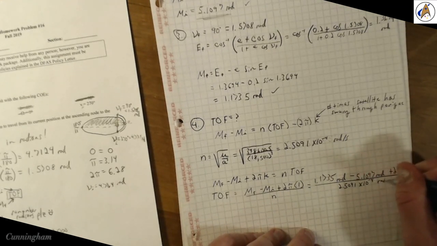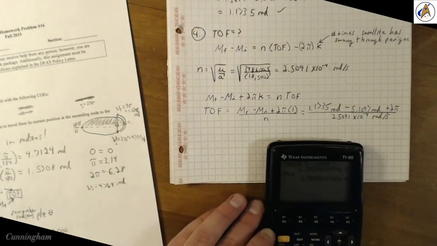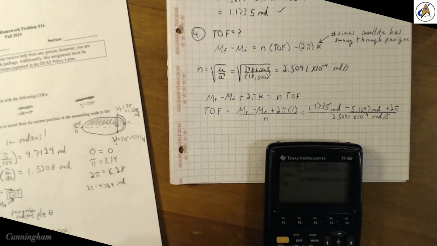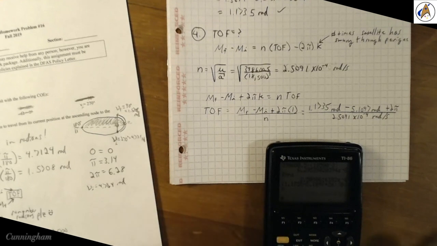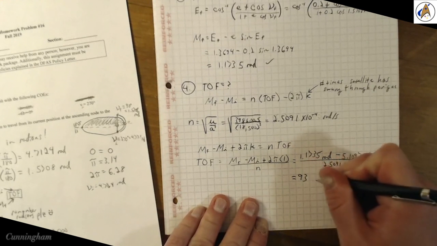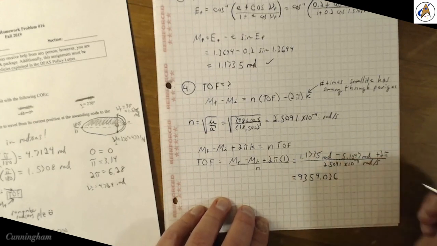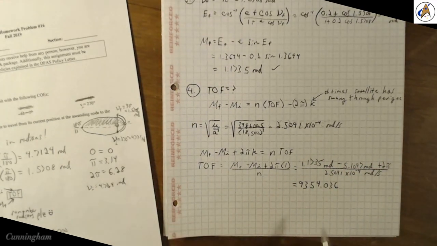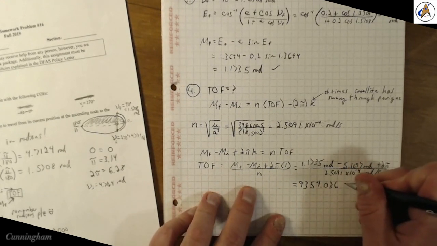It's time for the final plug. Let us do it. I'm really encouraged because that gives us something sane. Gives us 9354.036. Since this is the final answer, I'll go ahead and truncate the 3 digits here at the end, 6 sig figs. Time of flight comes out in seconds.